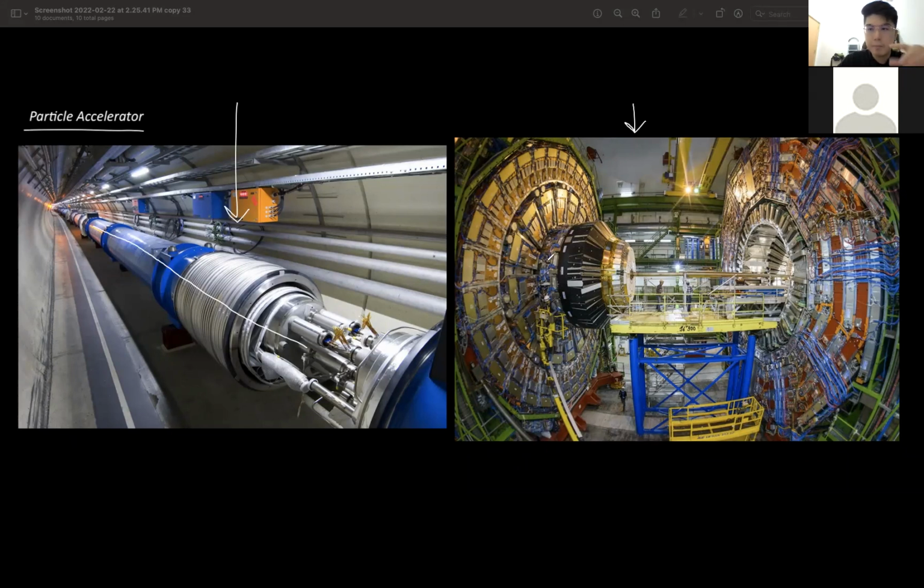Now, many particle accelerators are built. This is one of the largest ones. And this is a very famous one. Why? It's because this is where all these scientists discovered a new particle called the Higgs boson.